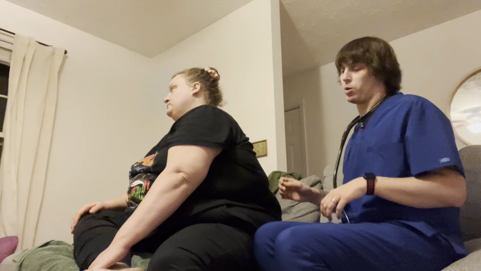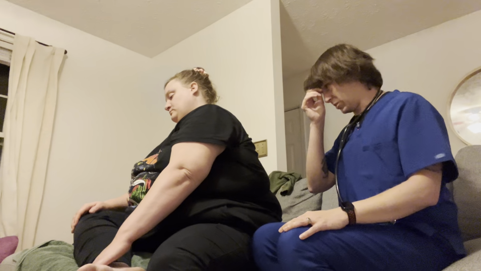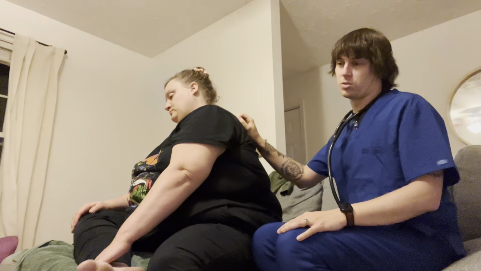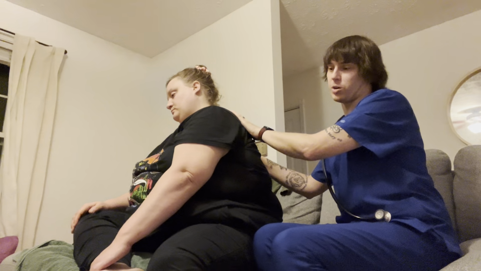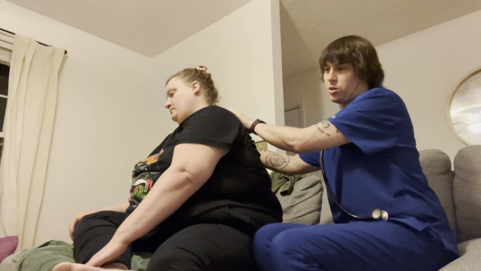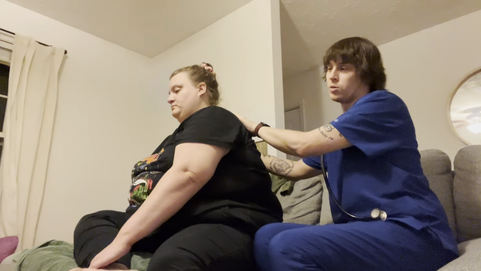Also palpate for any masses or nodules that might be deep. You want to palpate the back, feeling for any tender spots. Also notice any spots with absent sensation.